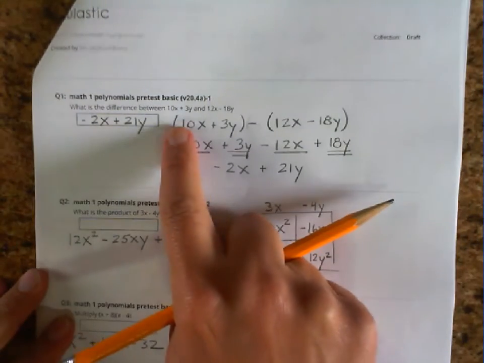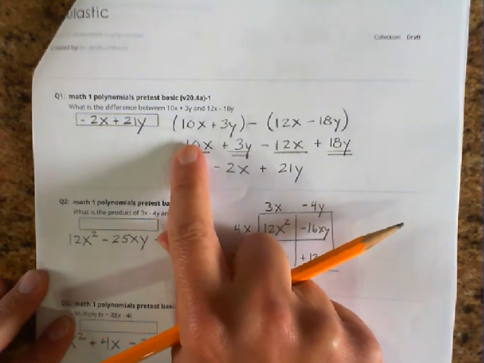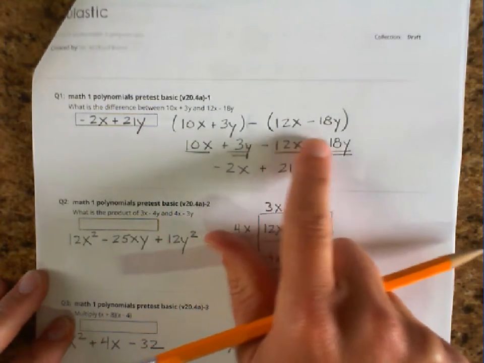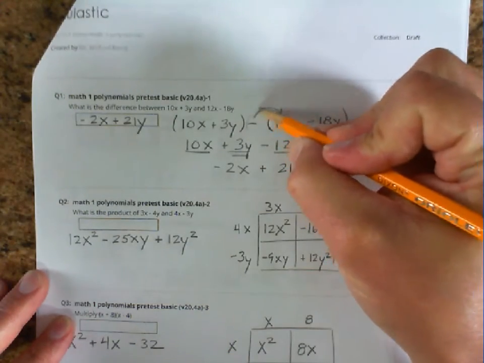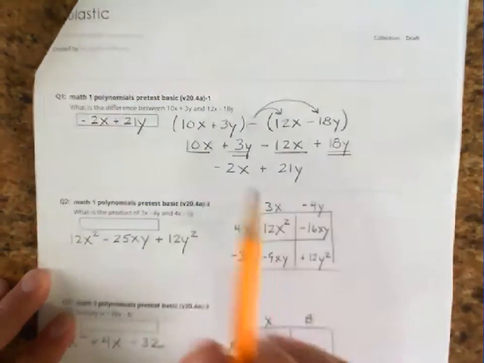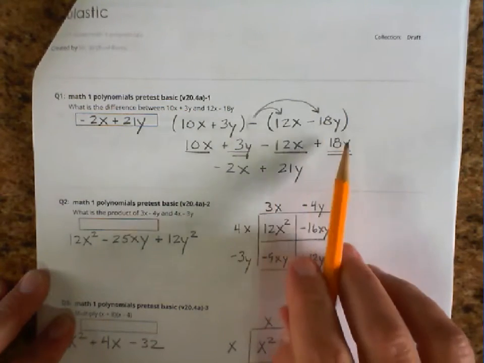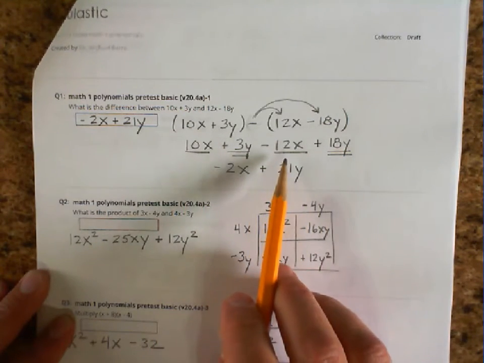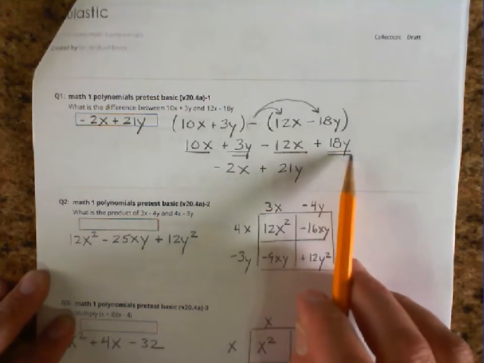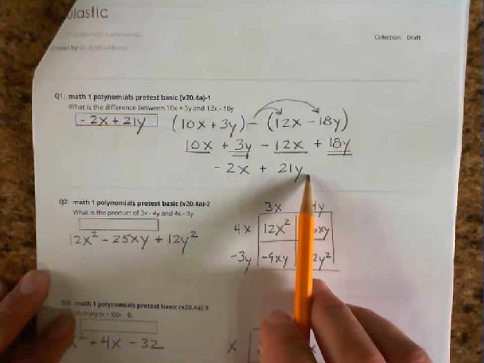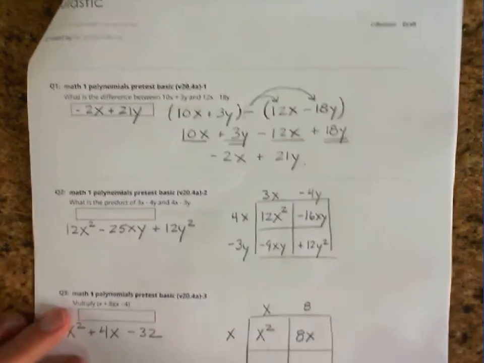What is the difference between 10x plus 3y and 12x minus 18y? So I set it up as 10x plus 3y minus 12x minus 18y. There's a distribution occurring right here. The negative is distributing. So you can see that I have 10x plus 3y minus 12x plus 18y, because a negative times a negative is a positive. 10x minus 12x gives me negative 2x, and 3y plus 18y gives me 21y. And that's it. Combining the x's with the x's, the y's with the y's.